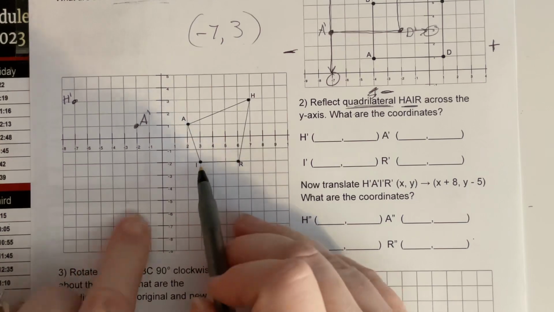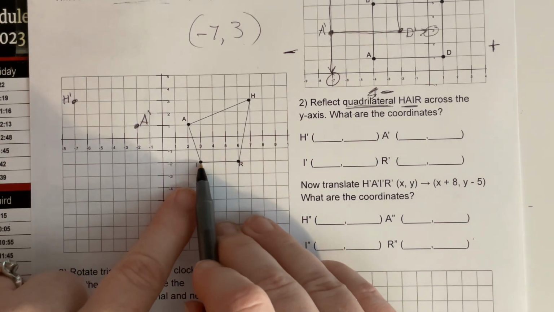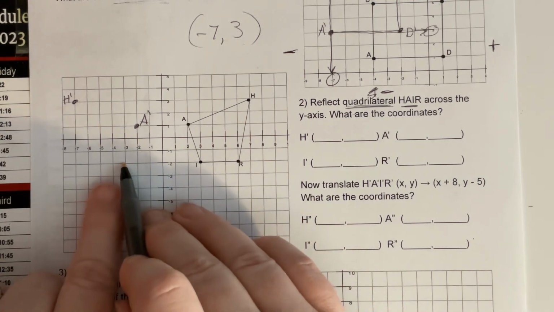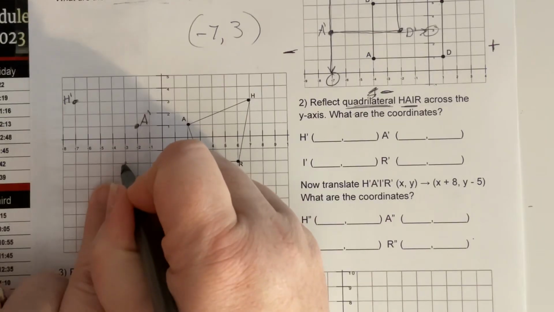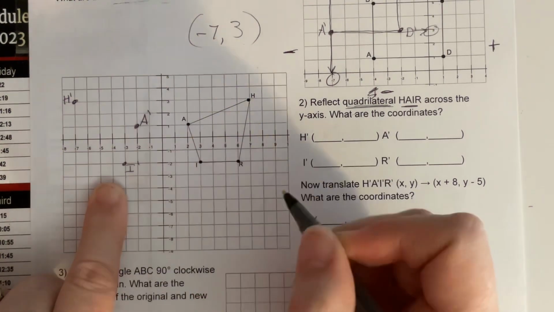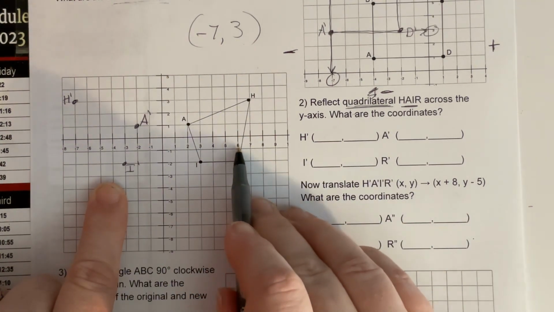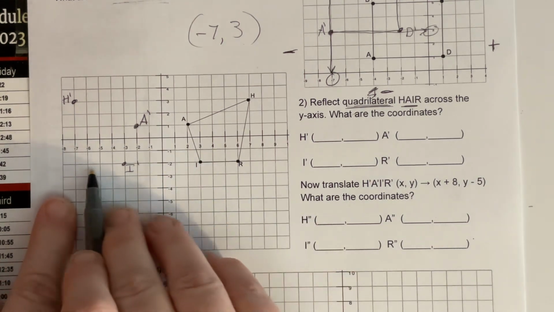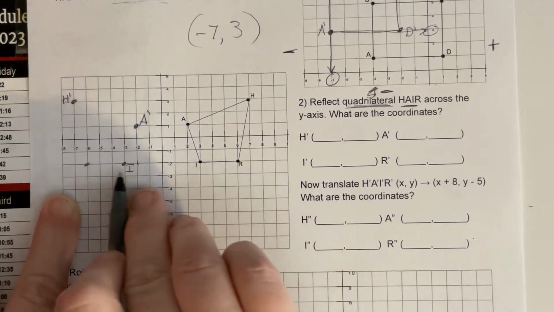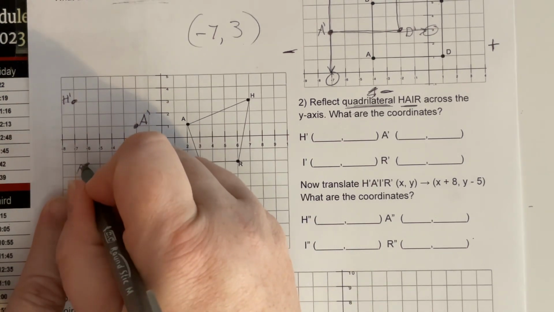It's exactly the opposite. Let's try that one for the I here. So this one is at 3, so this one should be right here at -3. That's our I. And our R is at 6, so we'll take that over here to -6. Notice they're all in the same line.